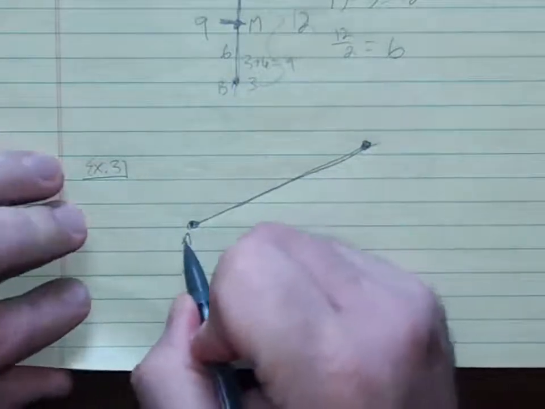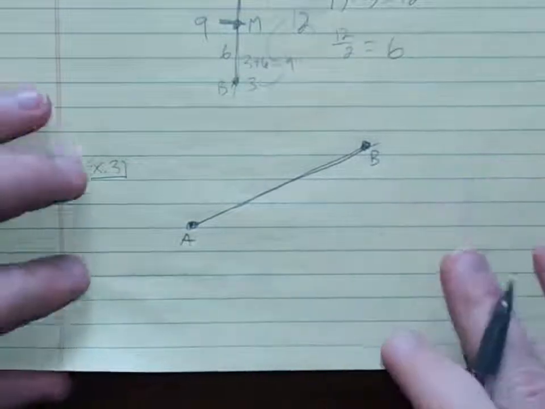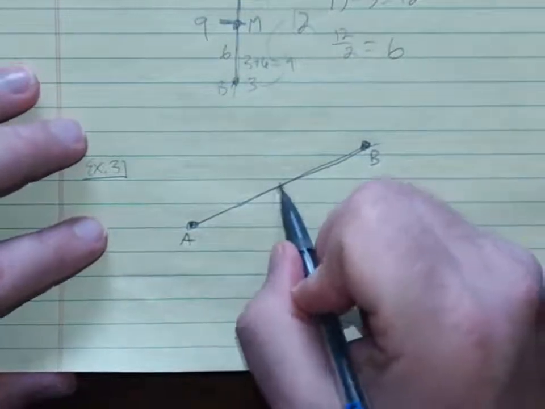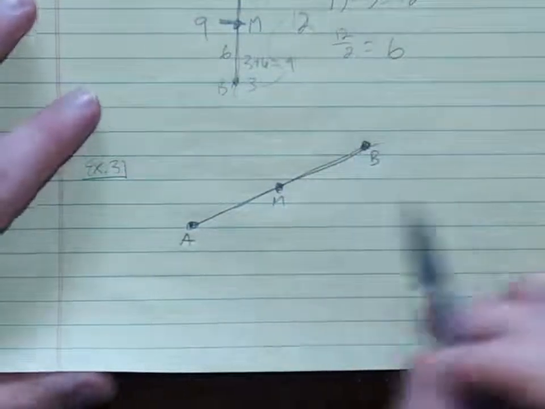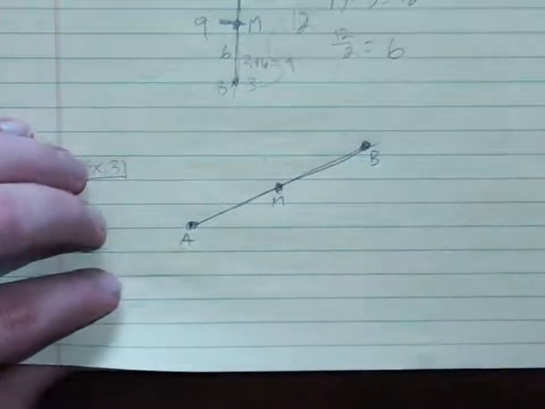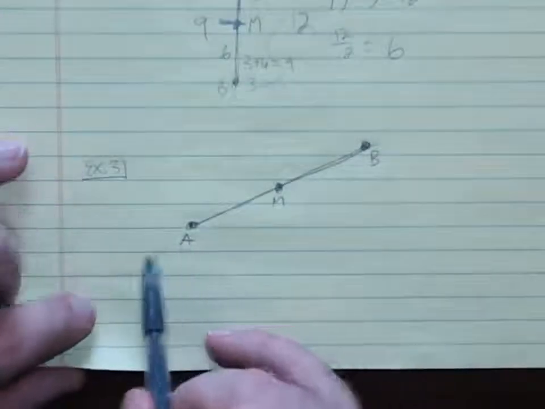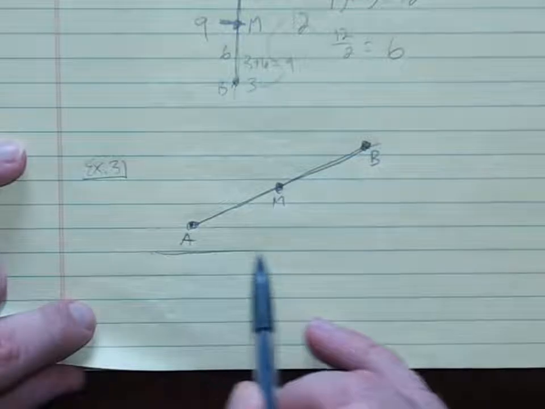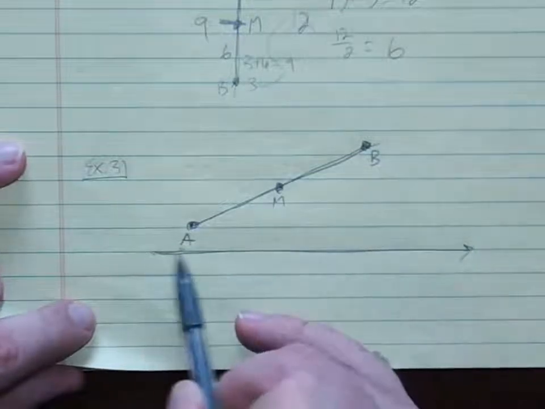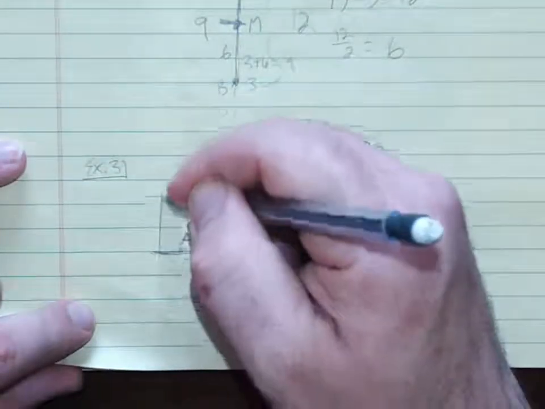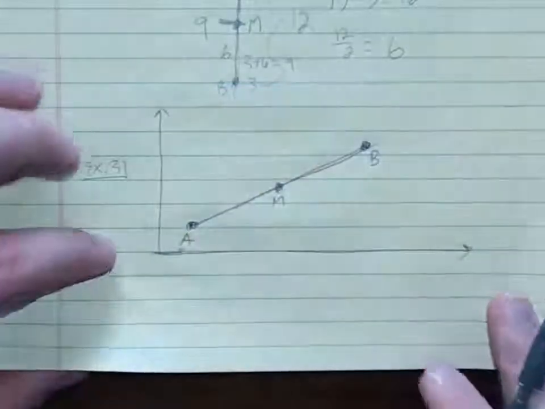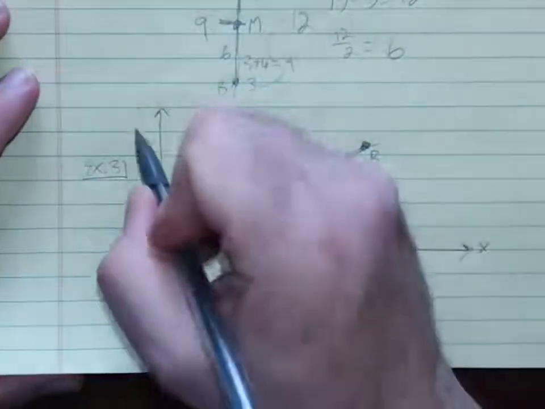Let's say we have point A here and point B here. There is some point that's in the middle. We'll call it point M. But this isn't just a straight number line anymore. In fact, we'll probably have some sort of number line down here and some sort of number line going this way. Usually we call these the X and Y axes.